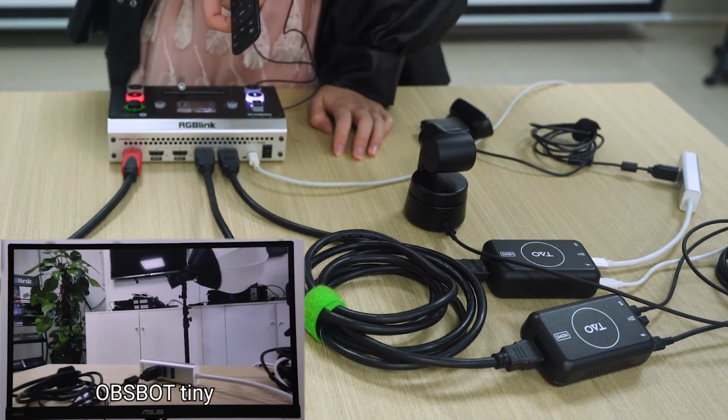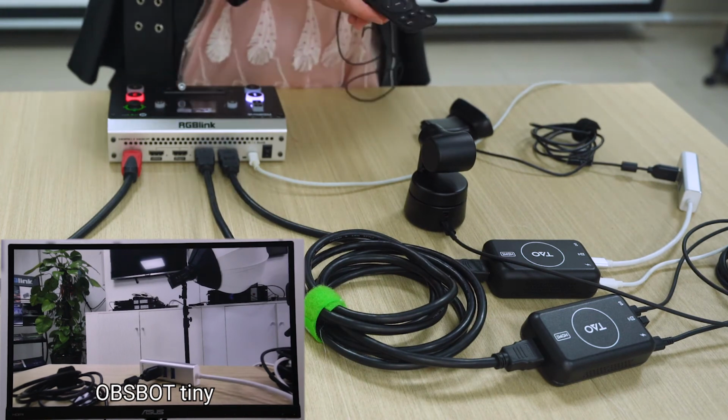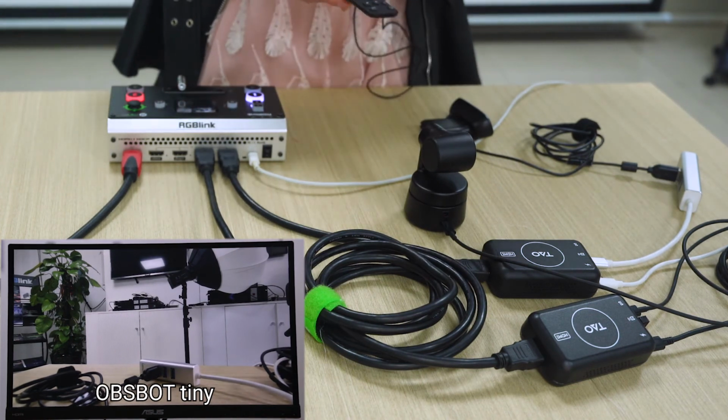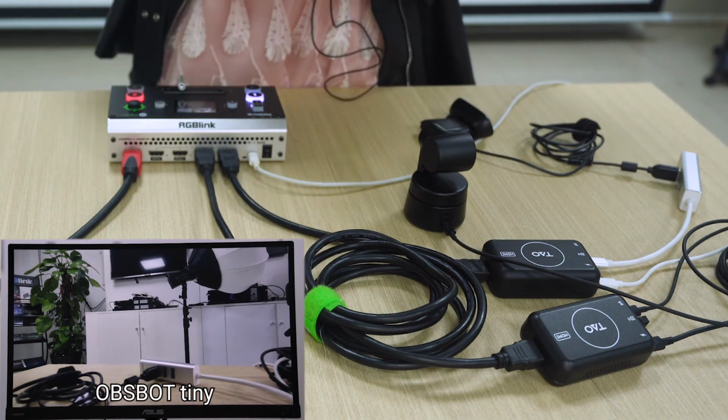This Bluetooth function of OBSBOT is very suitable for remote wireless control. It's widely used in many fields.